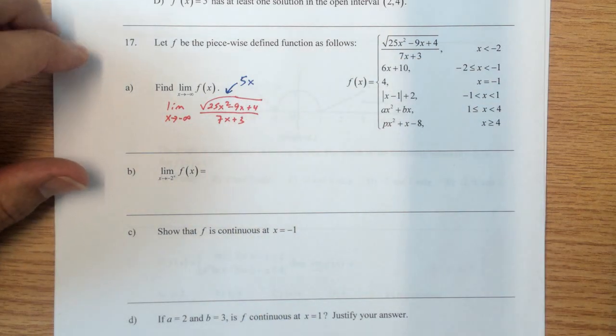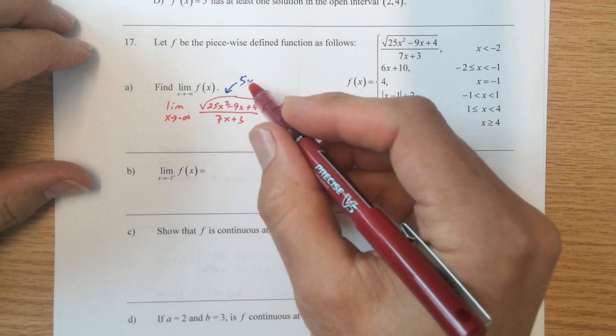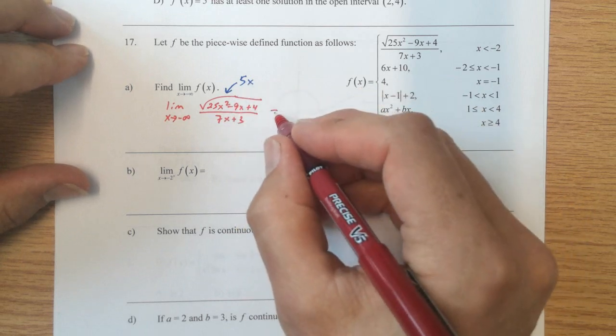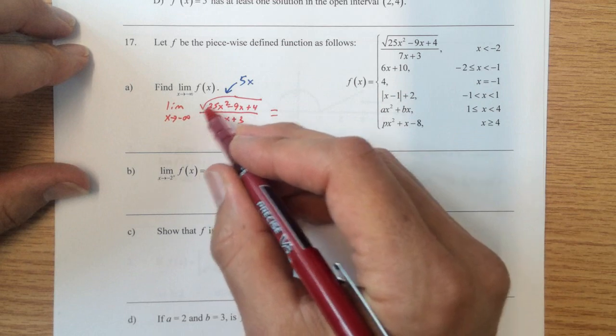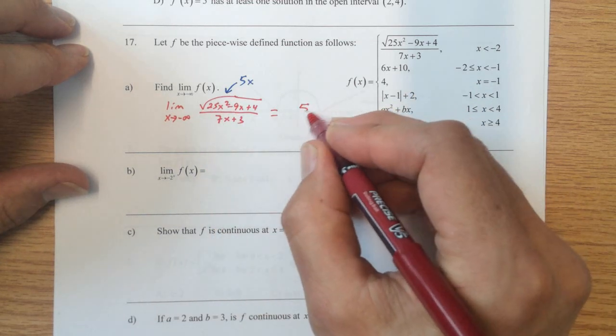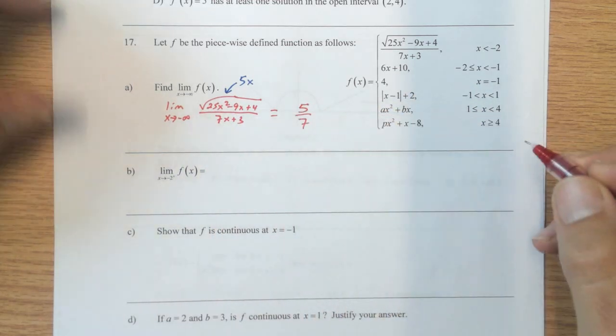All right, so we have the highest exponent in both the numerator and the denominator. So we're going to be looking at the coefficients. And again, we don't want to use a 25 because we're taking the square root of 25. So our answer is going to involve 5/7.